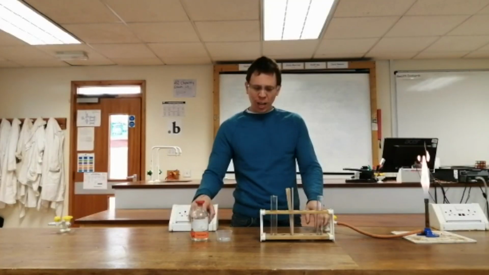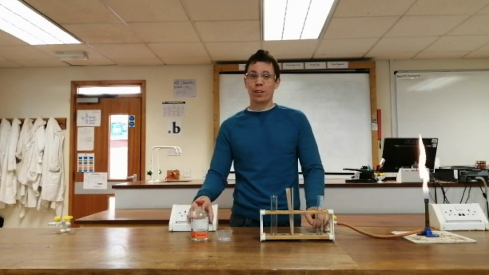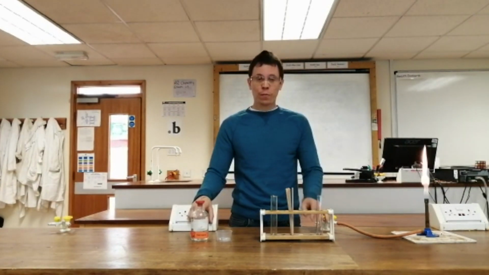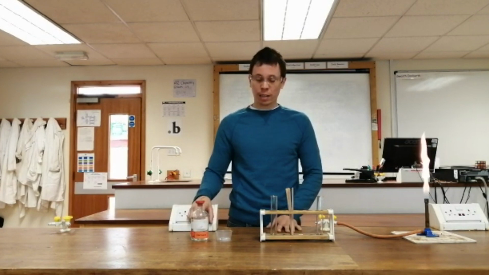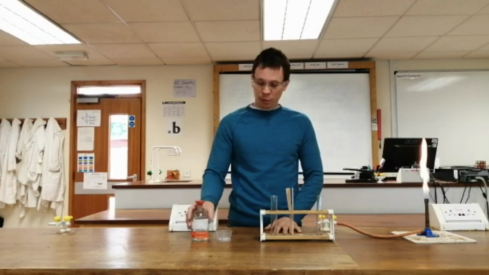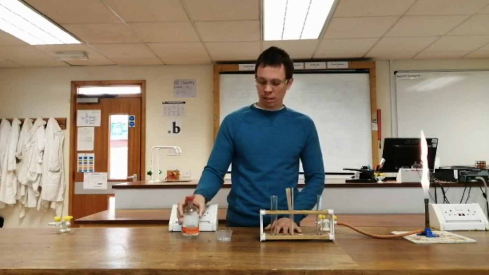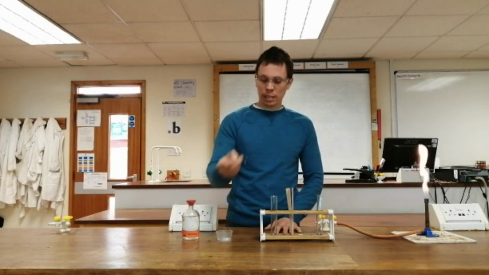In this test, we're going to be testing for hydrogen gas. So first of all, I need to produce some hydrogen gas, and I'm going to do that with a reaction between hydrochloric acid and magnesium metal.